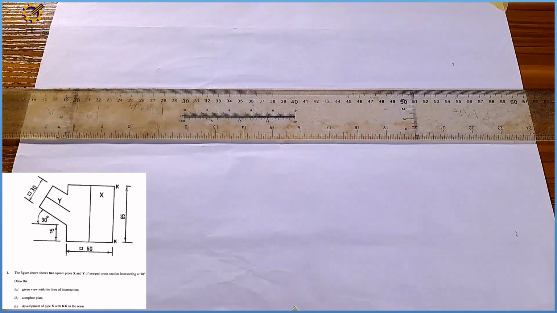Alright, today we'll be considering the problem displayed on the screen. It says the figure above shows two square pipes X and Y of an equal cross section intersecting at 30 degrees. We are to draw the given view with the line of intersection, the complete plan, then the development of pipe X with KK as the seam. So this is a problem on intersection of solids, or interpenetration.